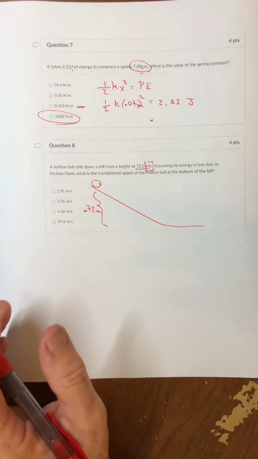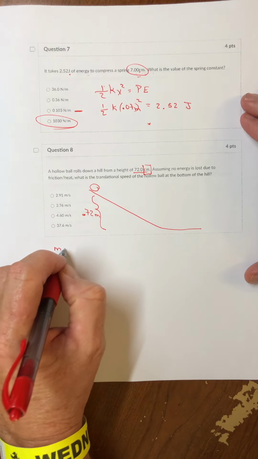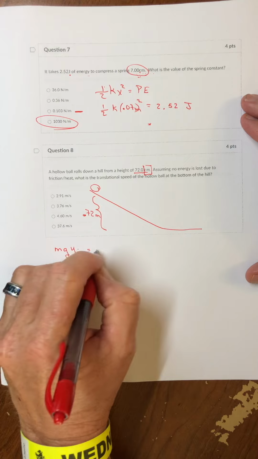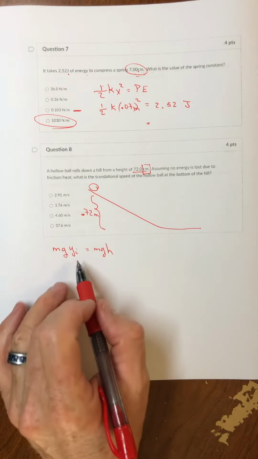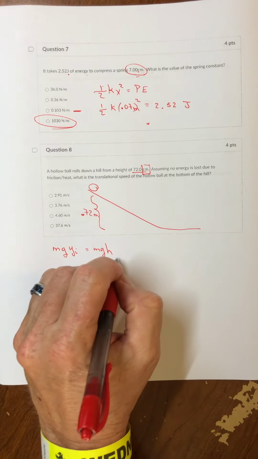Well, again, this is a conservation of energy from chapter 7, so hopefully the first thing you did is say mg, and I'll call it y initial. I suppose I could even call it mgh, kind of like your book does. I'm a bigger fan of the y's because I can put initial and final. I guess I can put initial height.